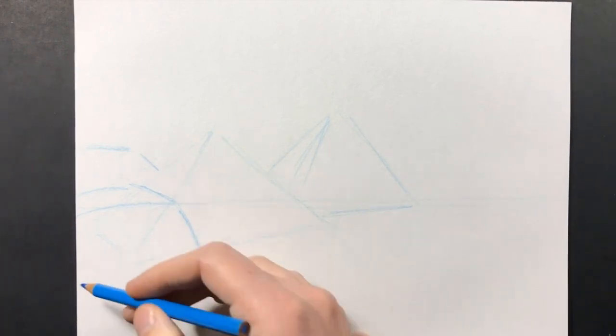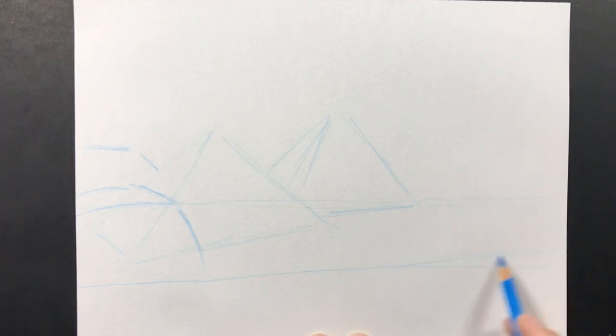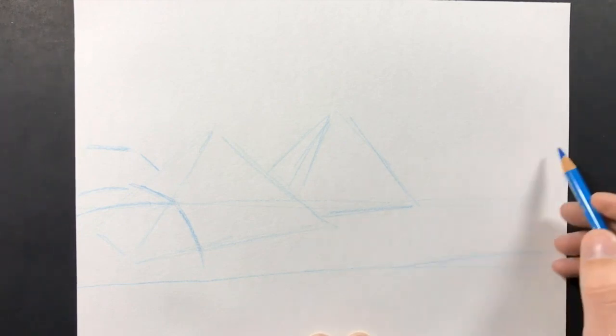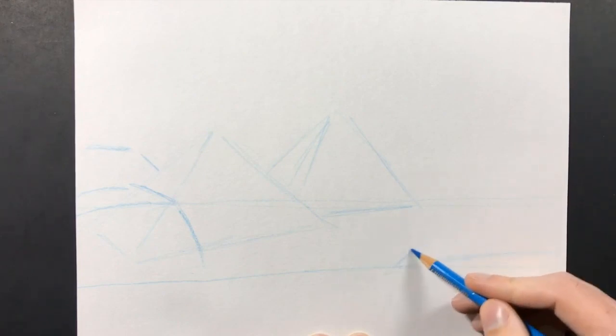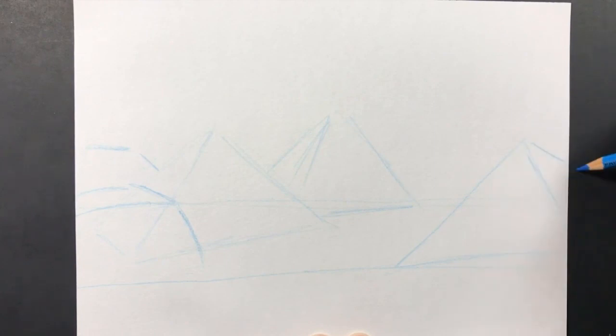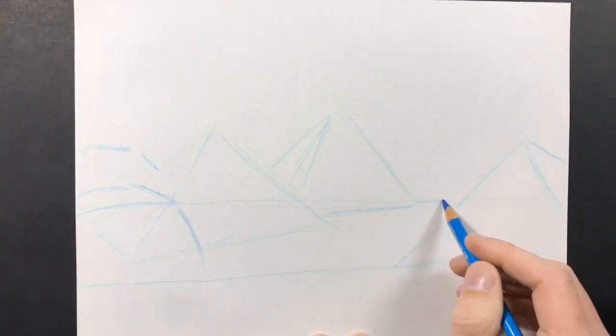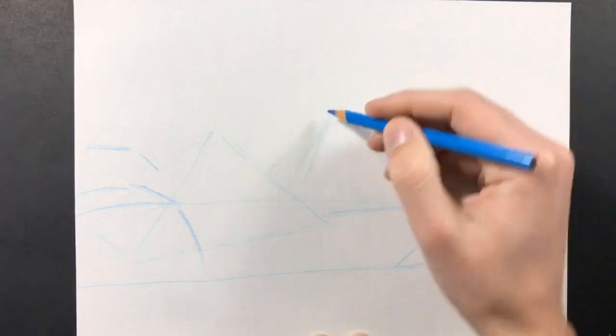Now let's go ahead and add the foreground. So I'm going to go ahead and draw a line right about here to represent my foreground, and it might actually slope up a little bit on this side. And then I'm going to go ahead and add another mountain over here. So go ahead and draw on a second pyramid, just like so. All right, perfect. So now we have the basic setup for our landscape drawing.